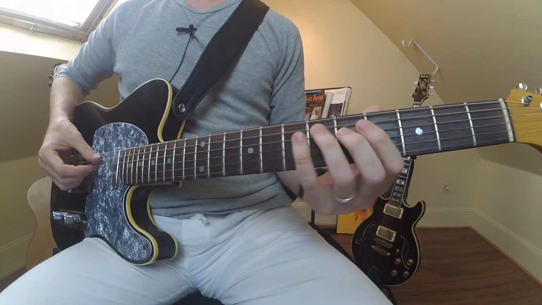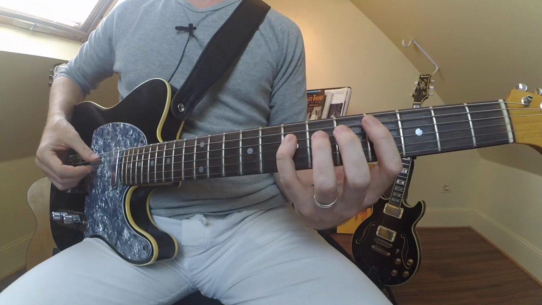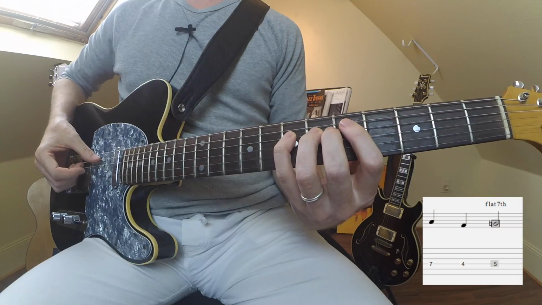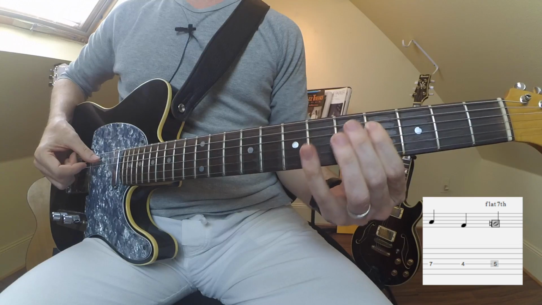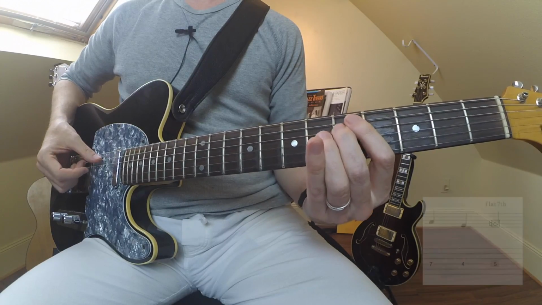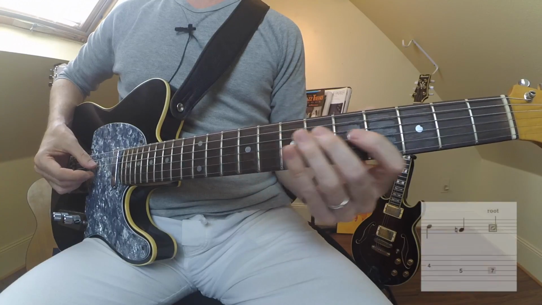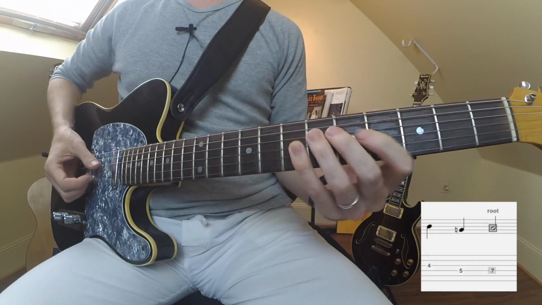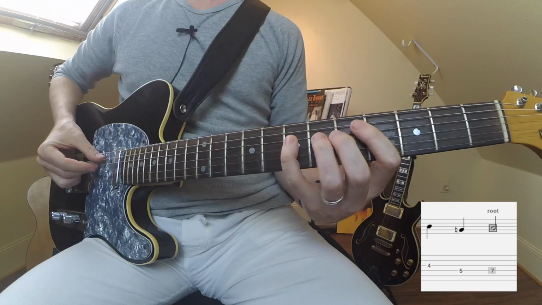And moving on, now we want to target this flat 7th. You're going to play the note above it, the root, the note below it, the 6th, and then end up on that flat 7th. Now we want to target the root. You're playing the 2nd, the flat 7th, and the root.